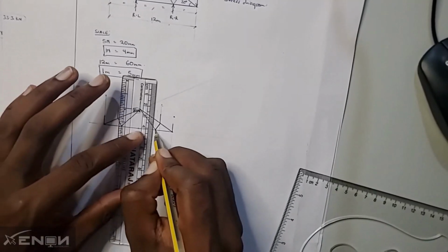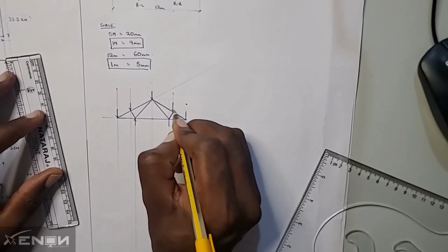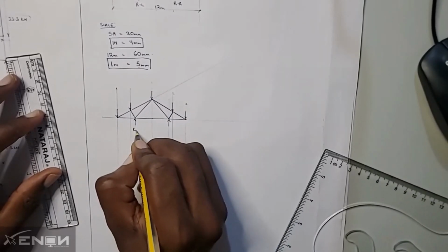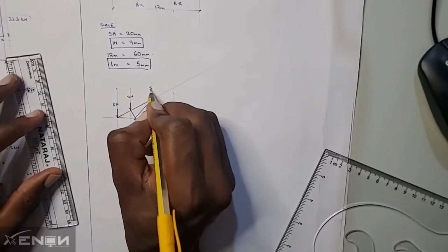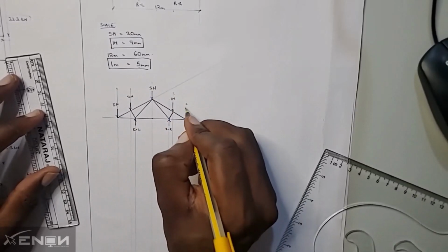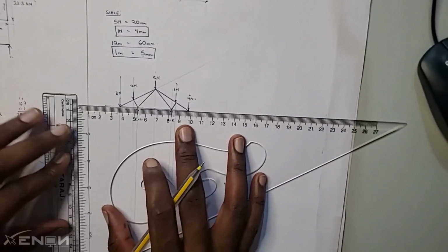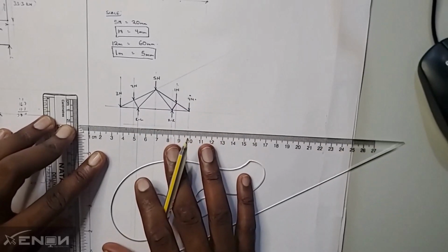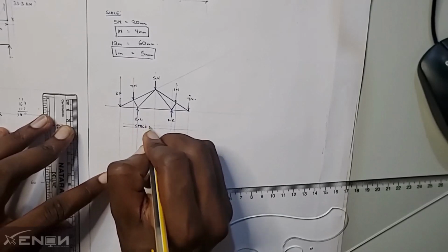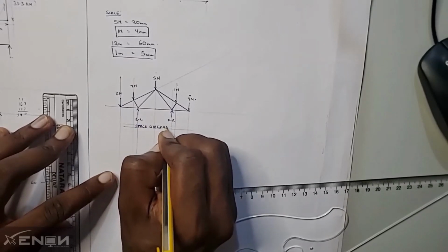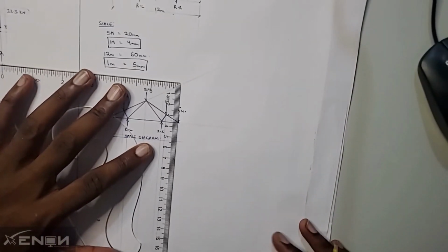Then reactions here and here. So RL, RR, 3 newtons, 2 newtons, 5 newtons, 1 newton, and 4 newtons. So we have a complete space diagram. So name it. So this right here is a space diagram. Perfect. Now that we have a space diagram, we can draw a polar diagram.